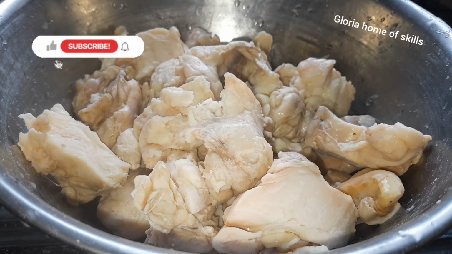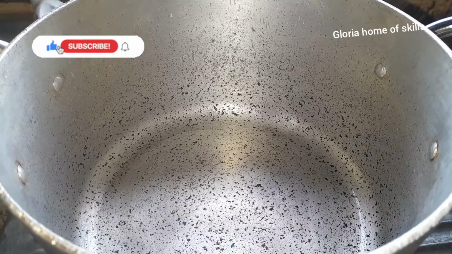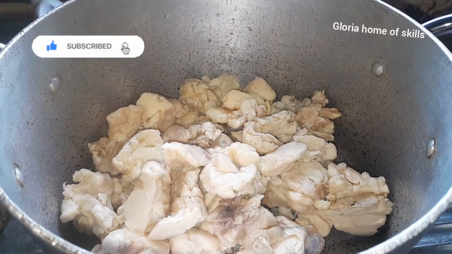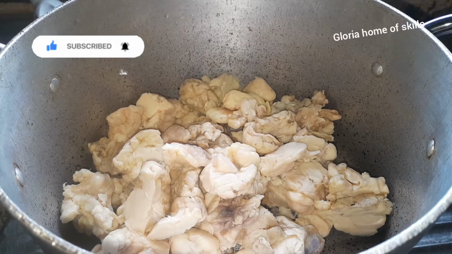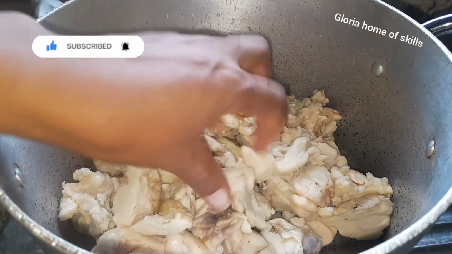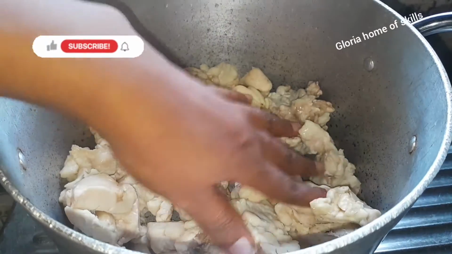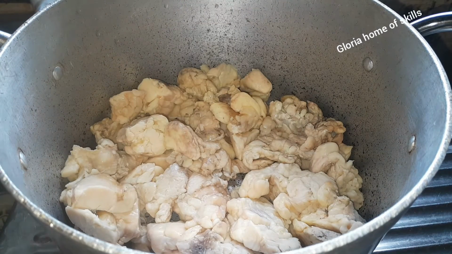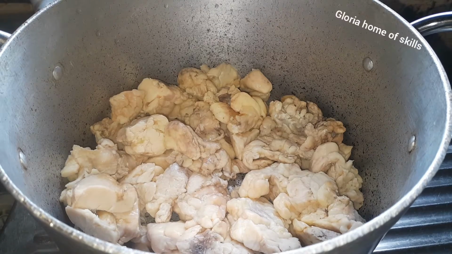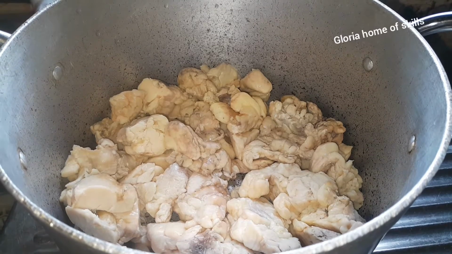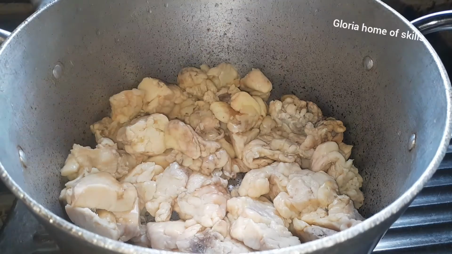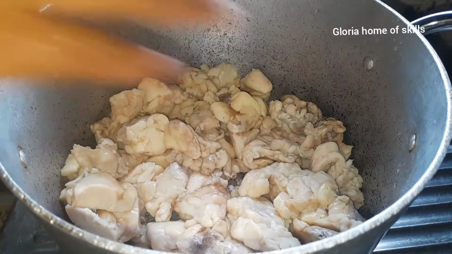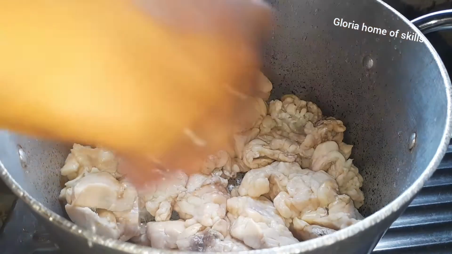I'm going to be pouring this into a cooking pot, then cover it and take it to the gas cooker for it to cook. It doesn't take time to cook. I'm going to sprinkle some water into it so that my pot won't get burnt. At least it will see water to start from before the oil will start extracting. That's why I'm pouring this water, so that my pot won't get burnt.